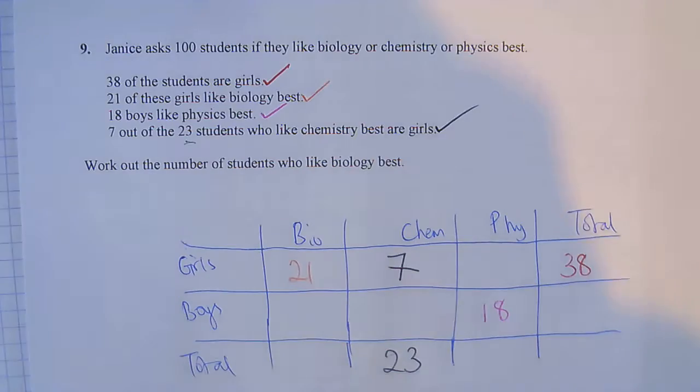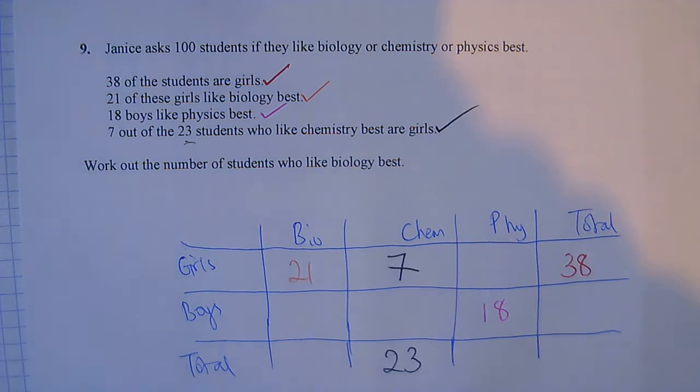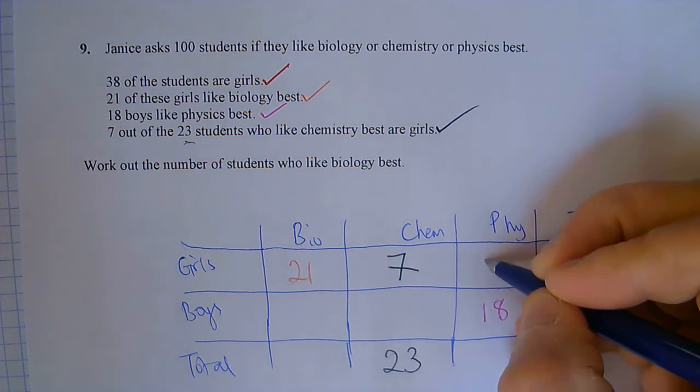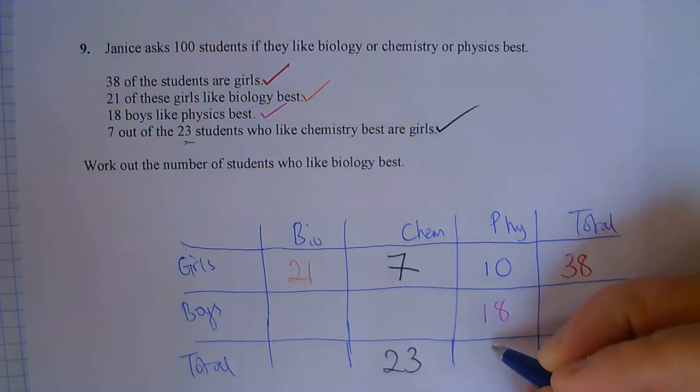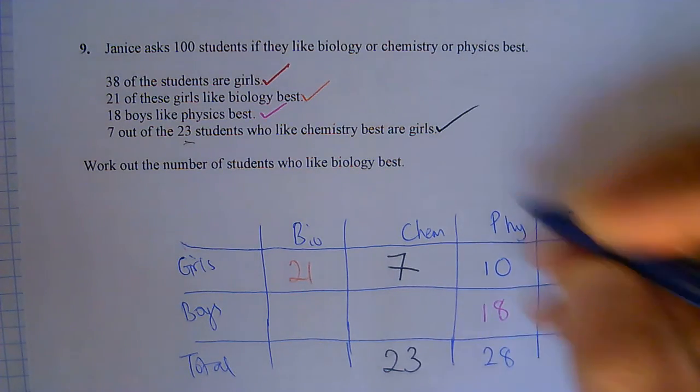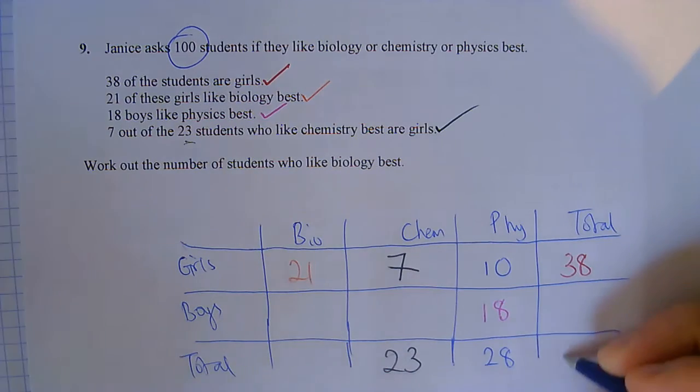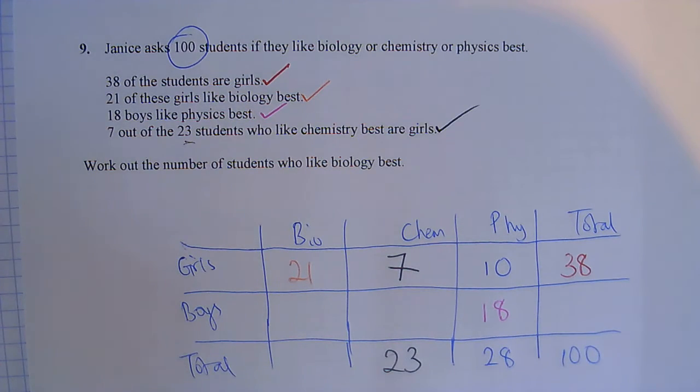So what I've done is I've put all my information onto my two-way table. So I can now start to do some working out. I've got 21 and 7, that gives me 28, and I need a total of 38. So I can fill that number in there. 10 plus 18, well, that gives me 28, and I know altogether I've got 100 students. So I can fill that in as well. I can then do 38 plus what gives me 100, it's 62, and my 7 to get to 23 gives me 16. So I can start to work through all my different ones.